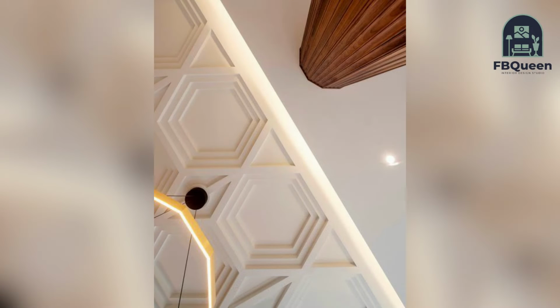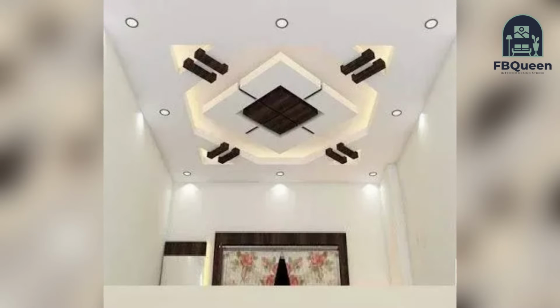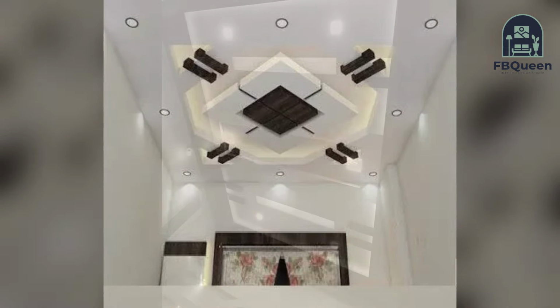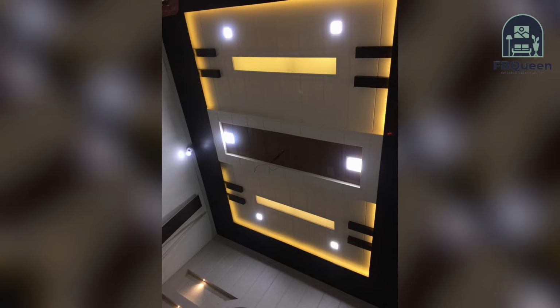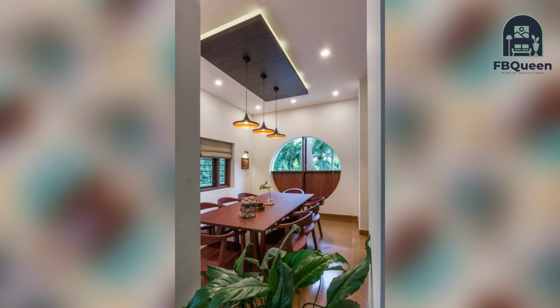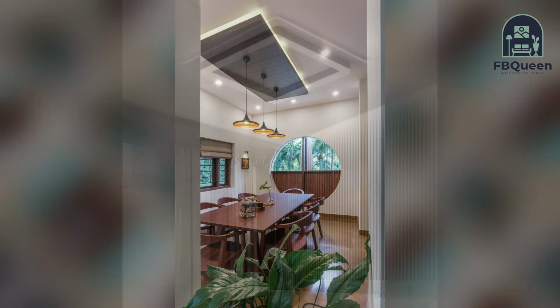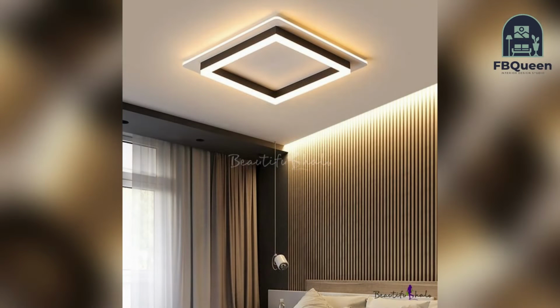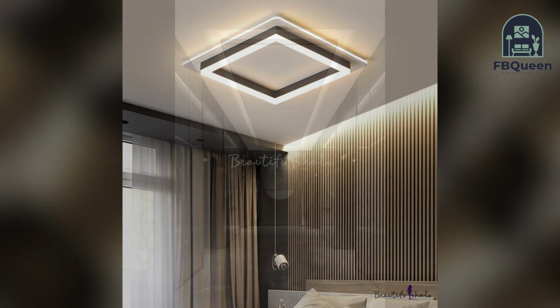In this video, we brought the latest top 100 plus false ceiling ideas. The false ceiling of your home is one of the most important features that you can have in your home. It can be used to create a sense of spaciousness and it can also be used to provide a sense of security. However, there are many different ways that you can go about creating a beautiful ceiling.